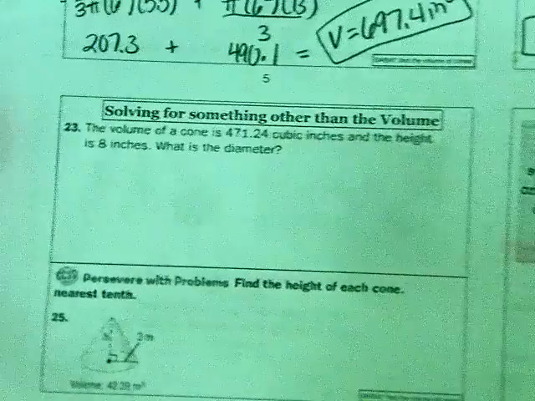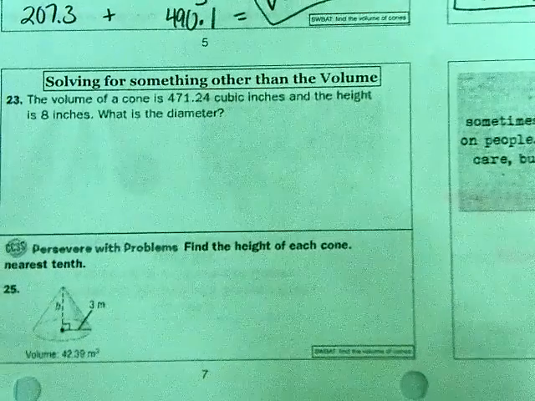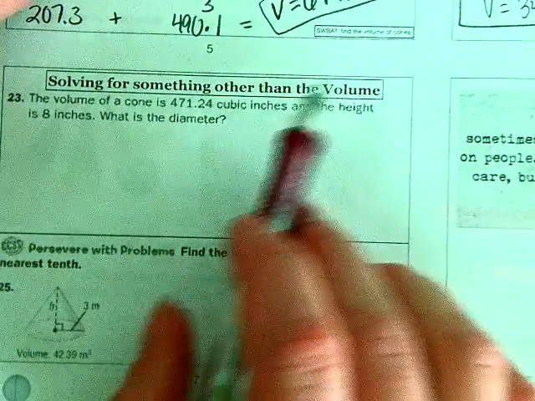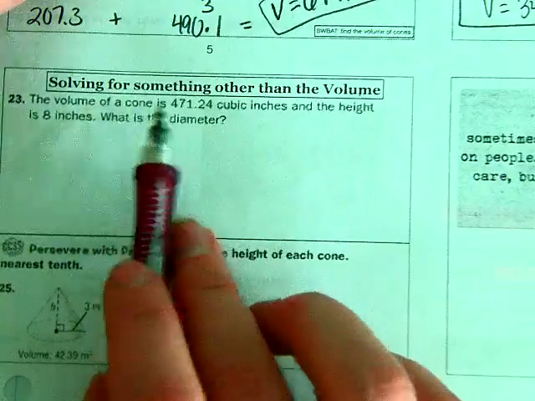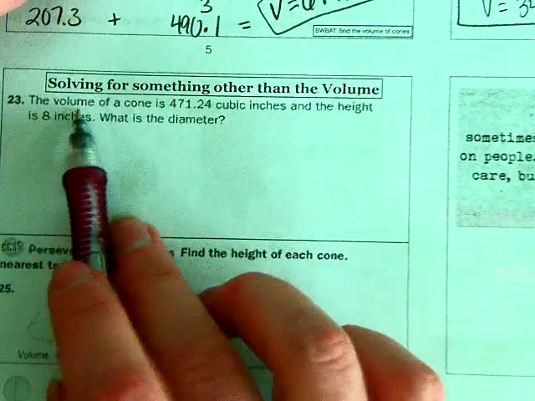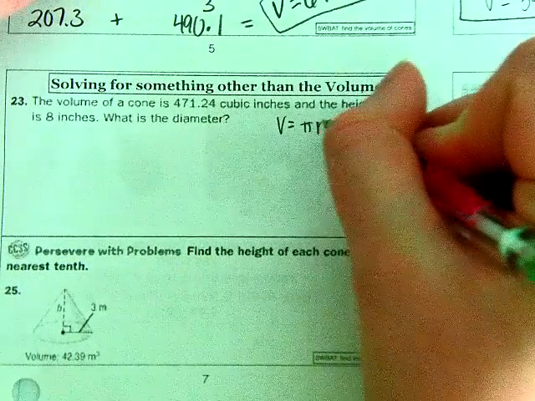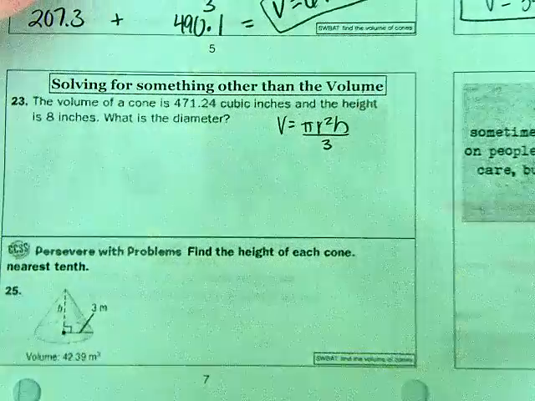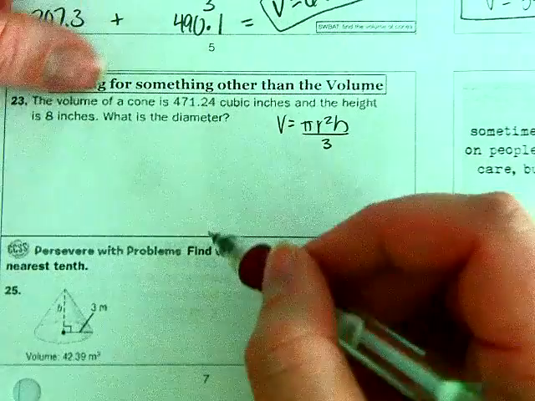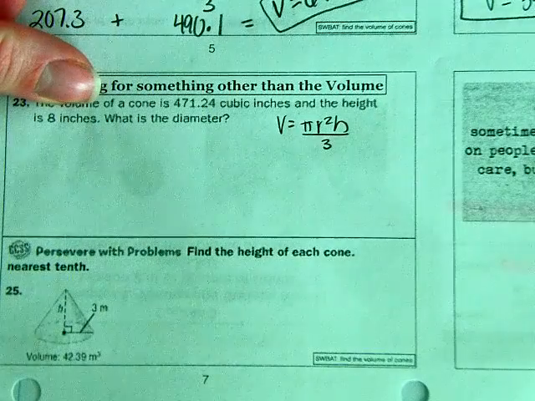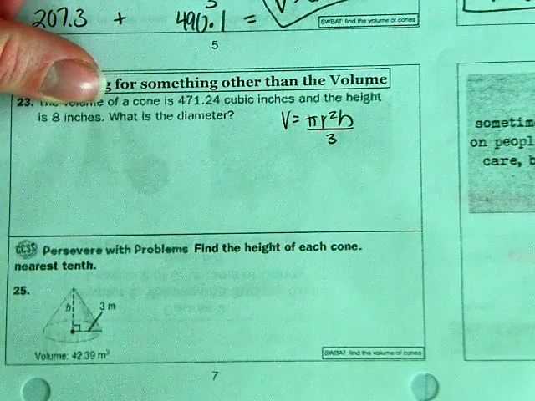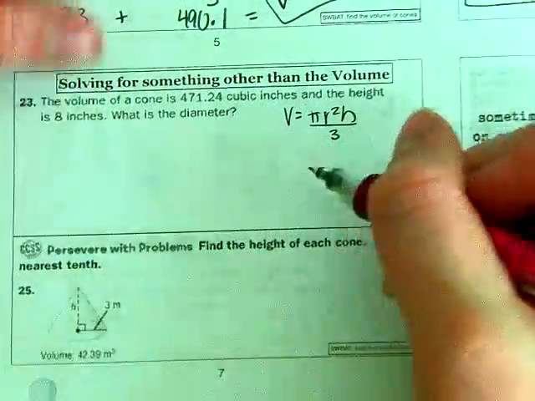Okay, switching it up a little bit, solving for something other than the volume. So they're going to give us something different. The volume of a cone is, so they're giving you V. We know that the formula is pi r squared h over 3, or 1/3. And the height is 8. What is the diameter? So not only are they asking for the radius, they want the diameter. So plug in what we know.